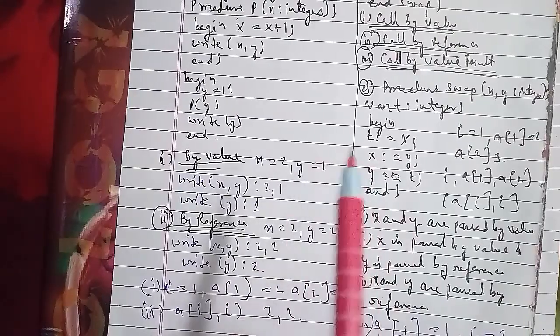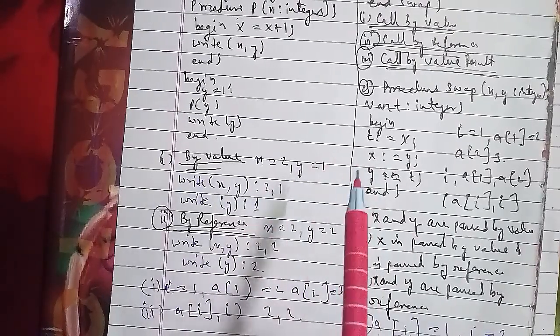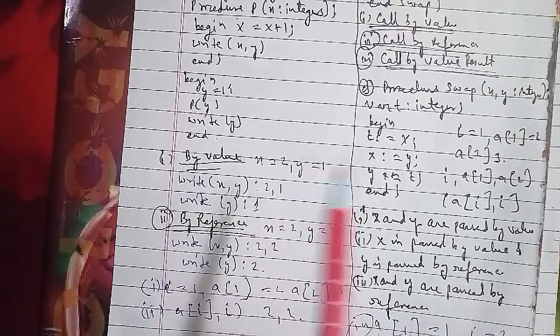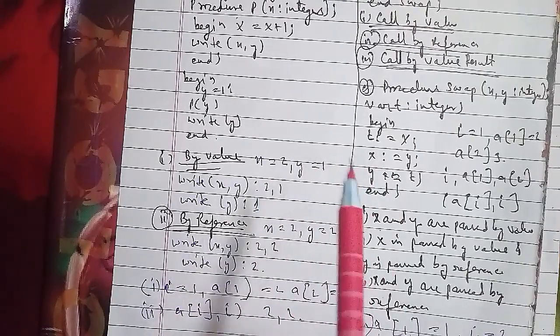And you will be provided each and every subject that we are doing, that is Principles of Programming Languages, data warehouse, computer graphics, as well as quantitative aptitude and reasoning as well.